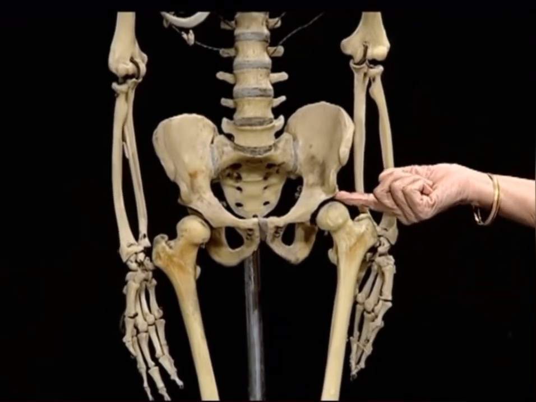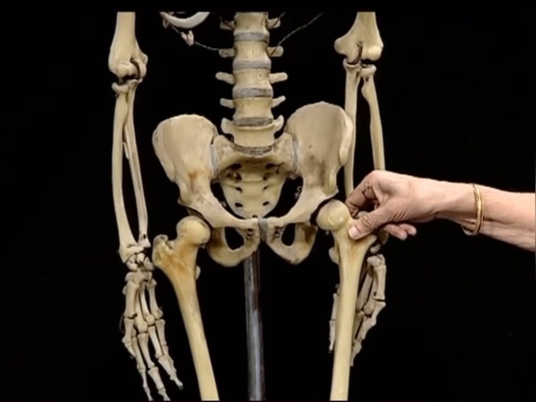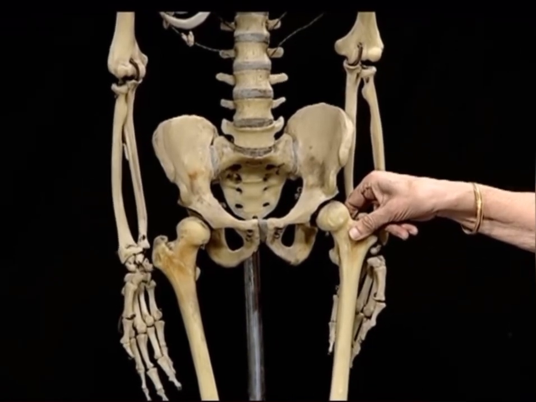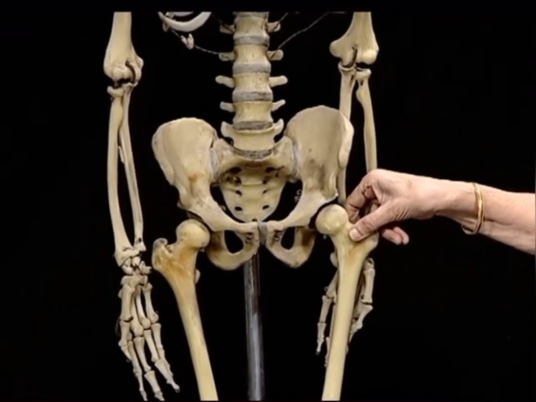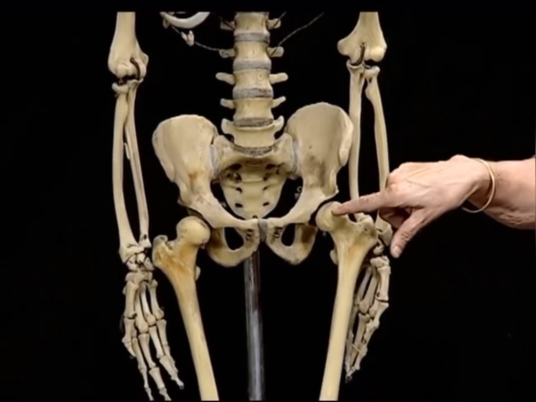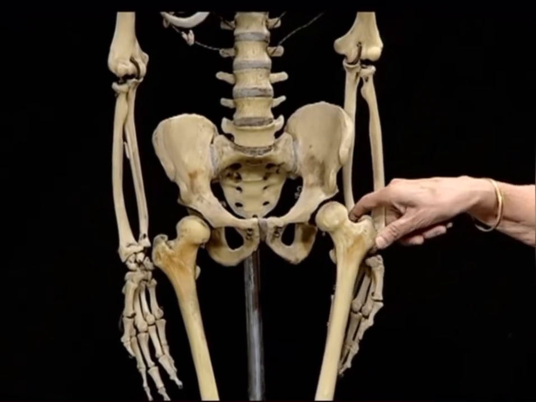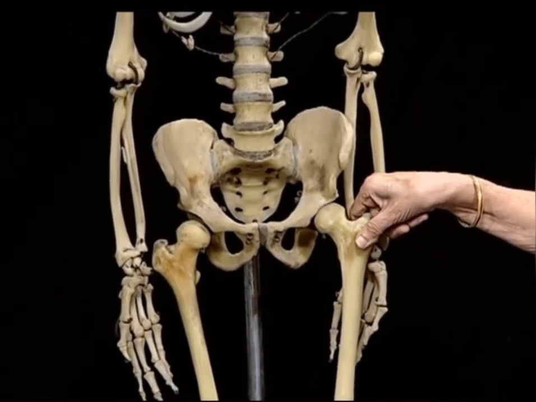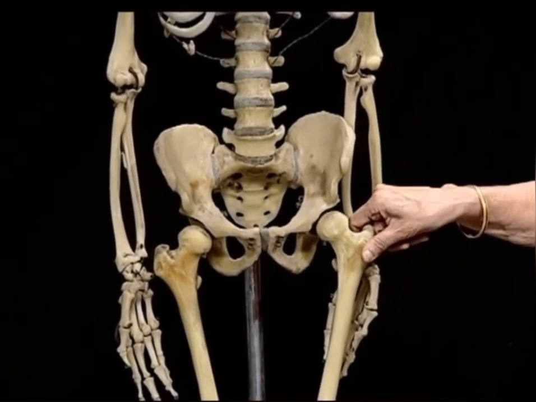Acetabulum is the cavity in which the head of this bone called femur or thigh bone will fix and will be able to move. The head is like a ball, and the acetabulum is like a cavity. In that cavity this head will fix and will be able to move.